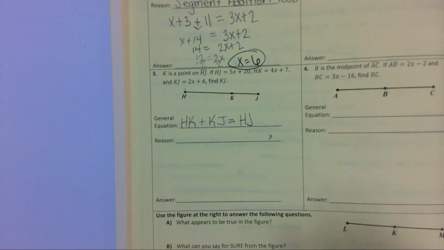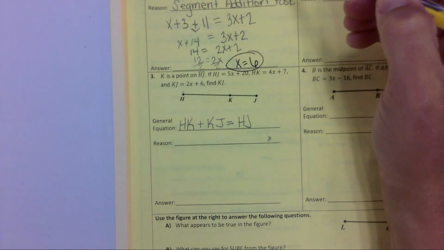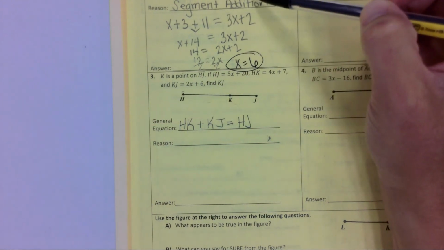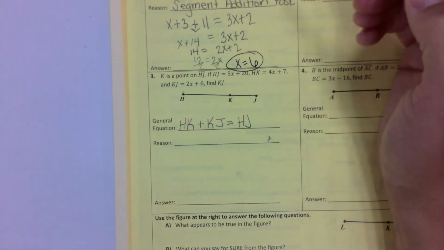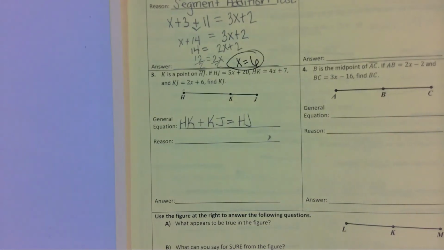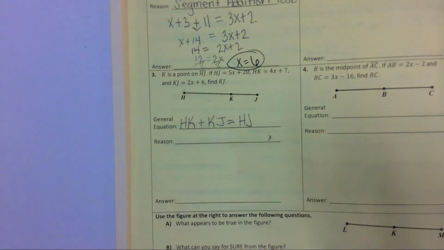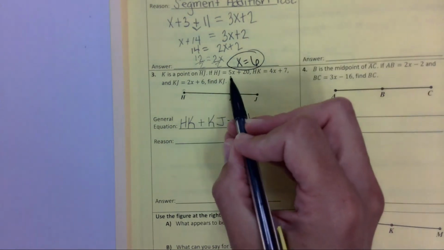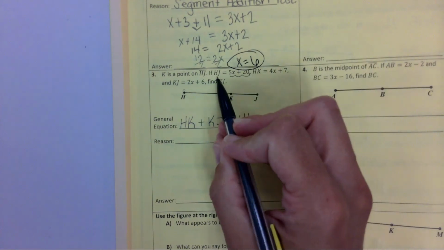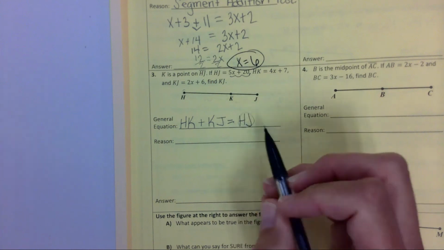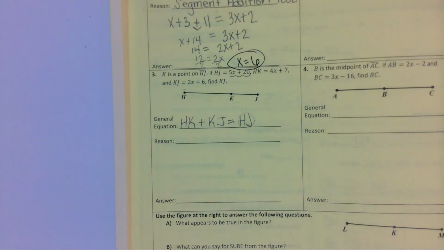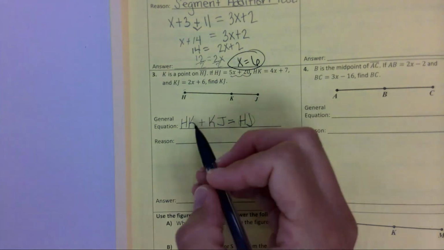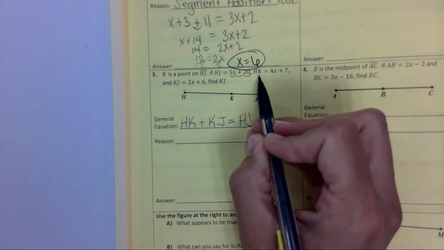Last time, it was the first one plus the next one equals the last one, and it was easy peasy, right in order. This one on purpose was not in order to make sure you were paying attention. And it's okay if we caught you, because that's what we were trying to do. So 5x plus 20, that's going to go in for HJ, which is all the way at the end. Okay? So HK, if you look up here, there's our HK.